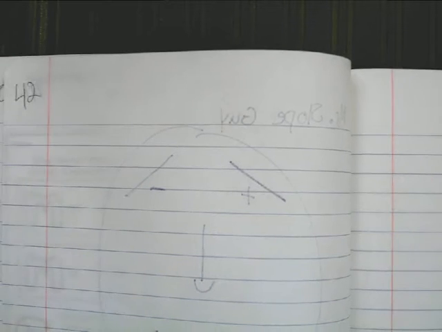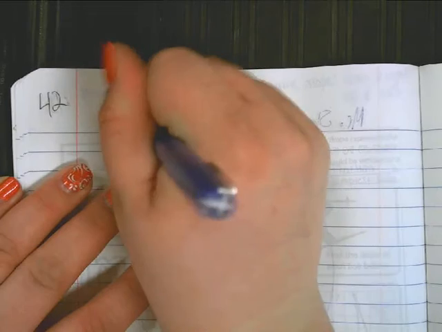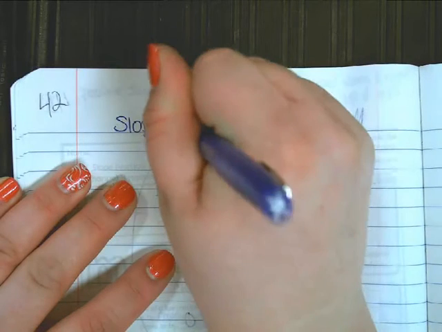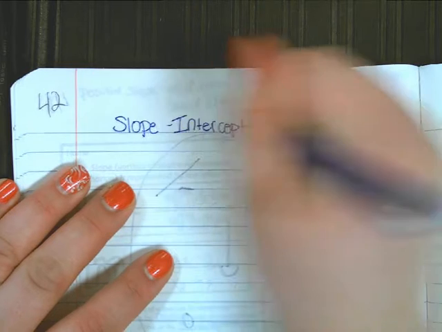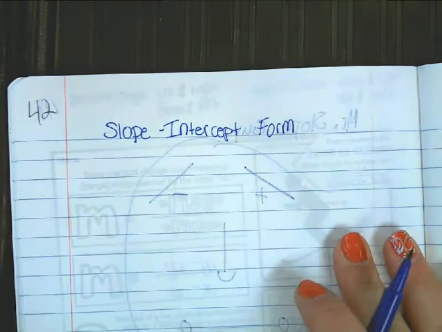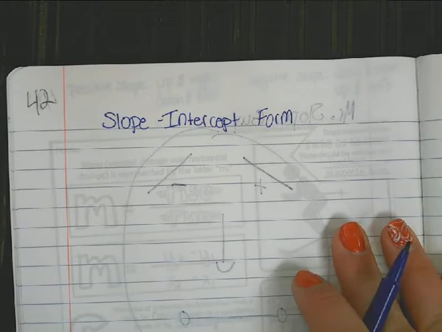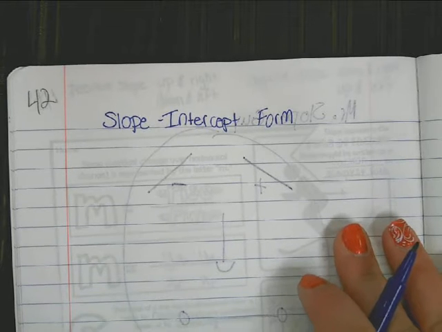Okay, so last week we worked with finding the slope of a line, and now we're going to look at slope-intercept form. So the first part of this you should find fairly easy because you're going to have to look at an equation and identify your slope and your y-intercept.